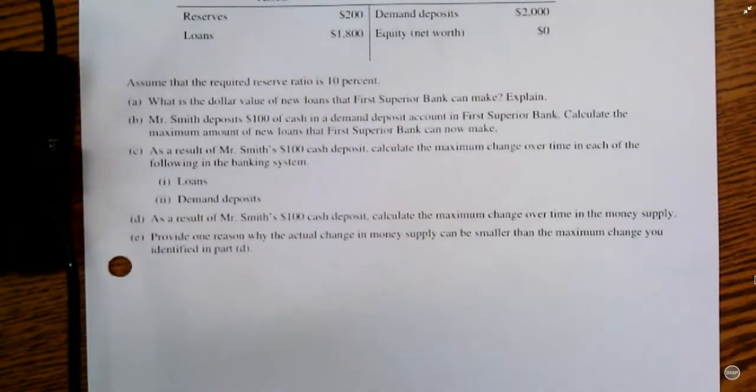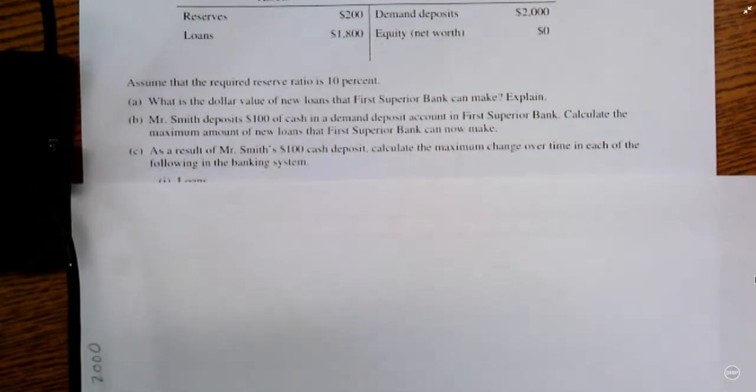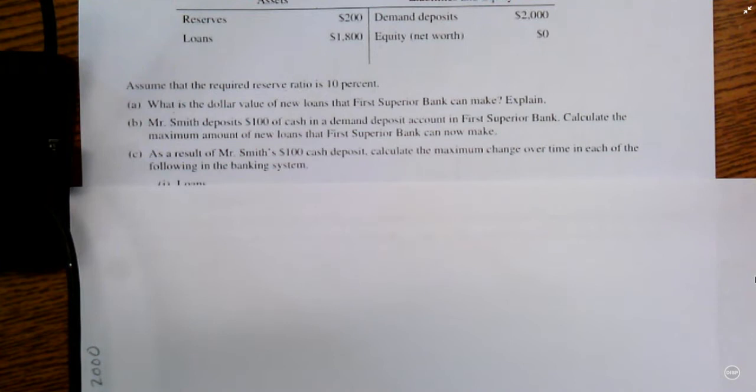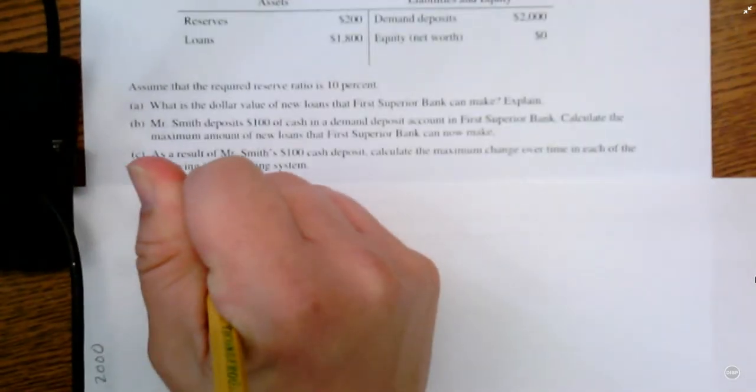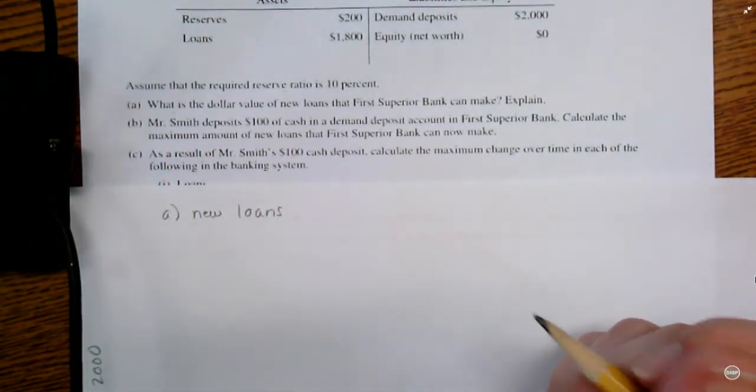Now it says assume that the required reserve ratio is 10%. In money and banking questions, the reserve ratio is pretty important to doing the rest of the question. We get the required reserves, but we also get the money multiplier, so remember that as well. Here we go. It says, what is the dollar value of new loans that First Superior Bank can make? Explain. This isn't all information that you need to write down, but I feel it's good for visual.